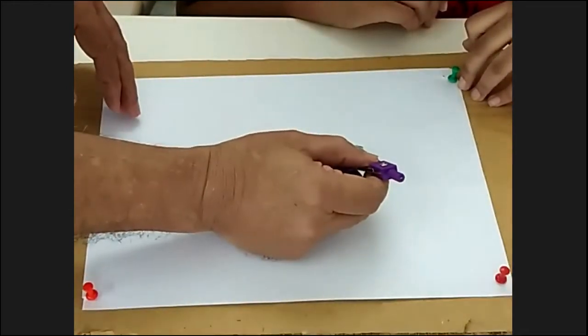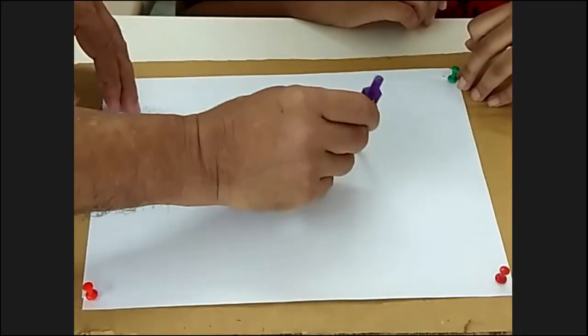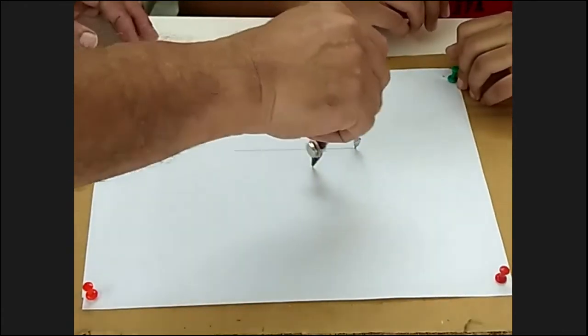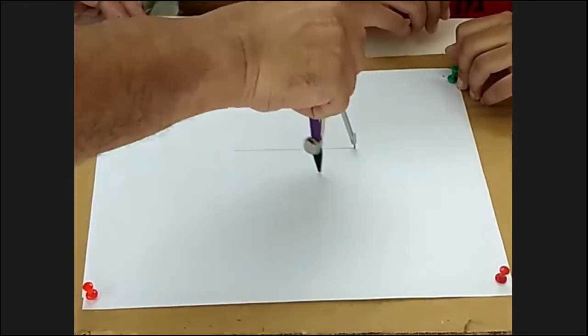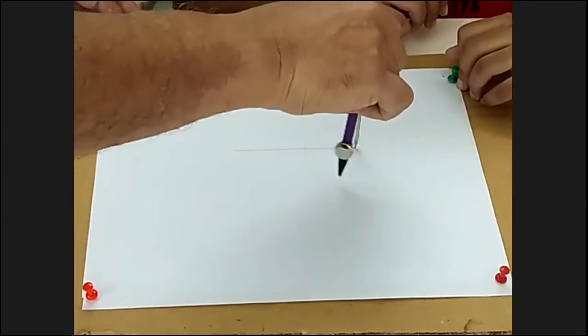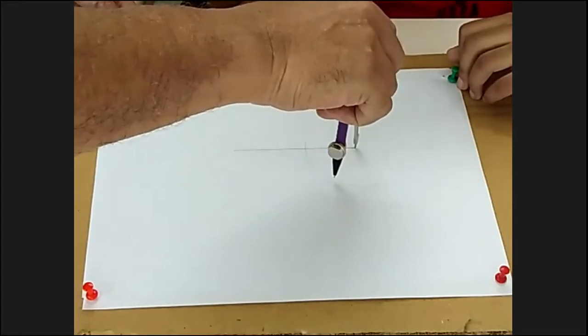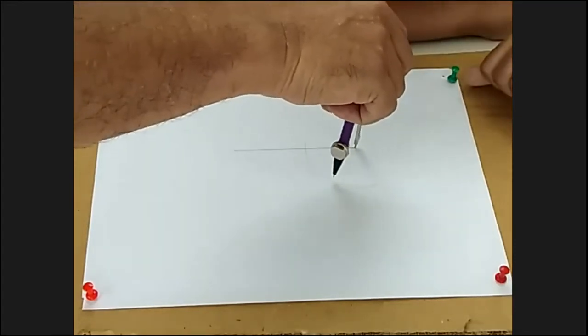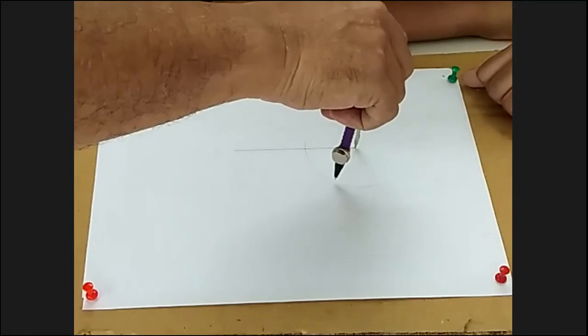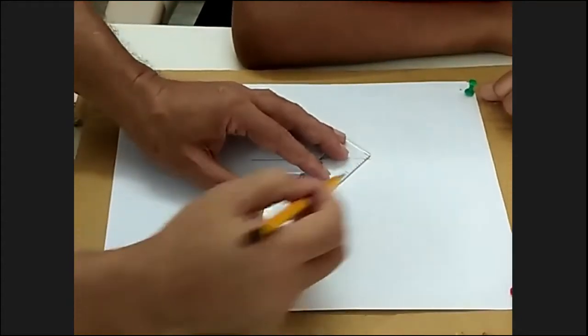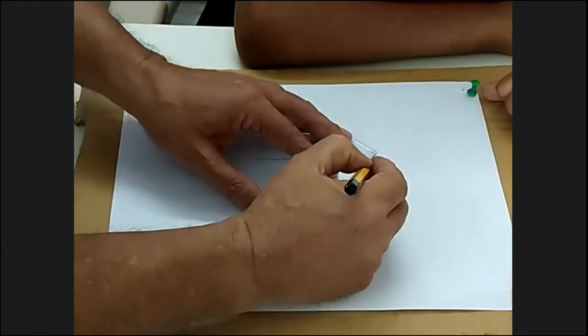Now let's take this point here and draw an arc. Okay. And then I want to take a point here. So let me draw any angle from here to here.